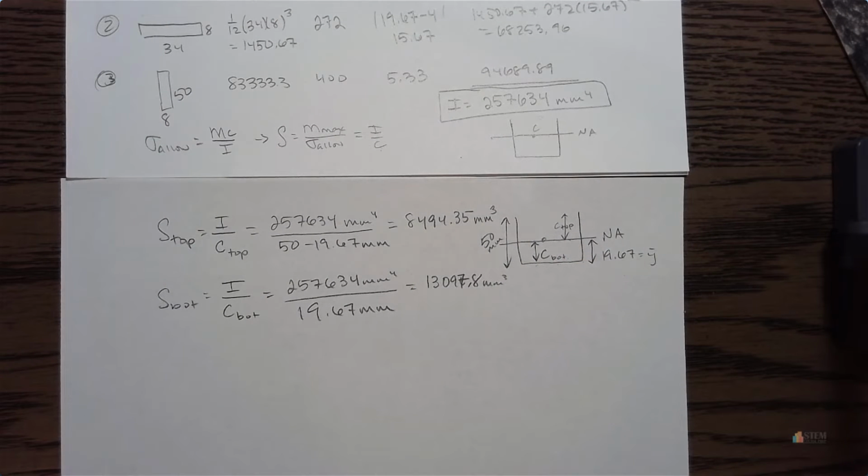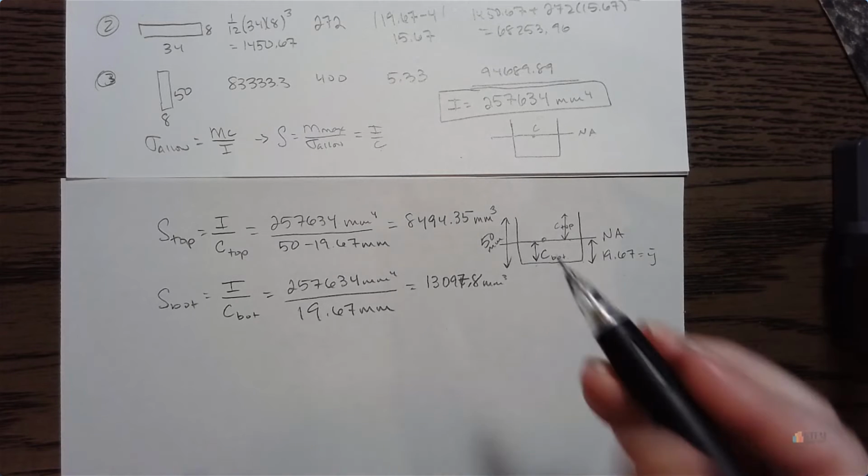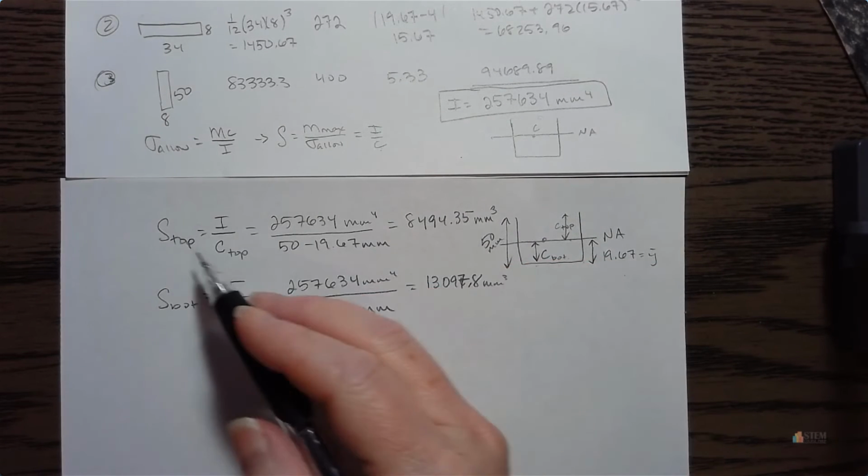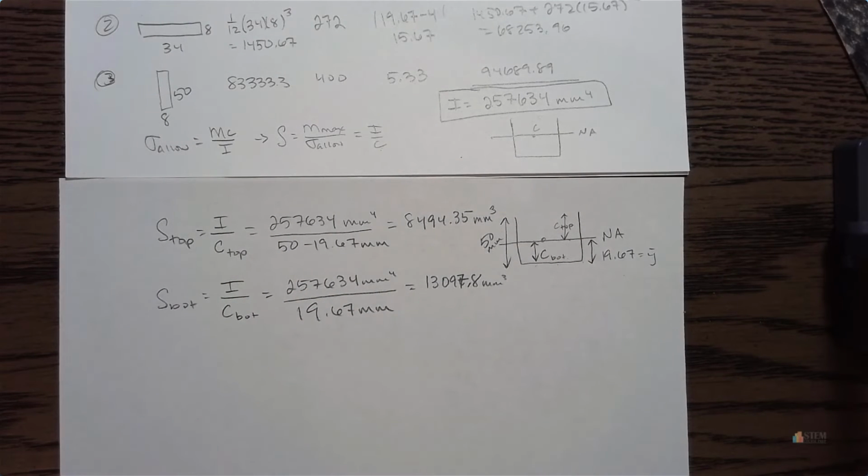Okay, so now we've got these two values. Now, which one is the controlling one? All right, so which one is the limiting factor? Well, basically, if you think about what the section modulus is, the bigger it is, it's more of an indication that your beam is going to be able to handle a greater load.